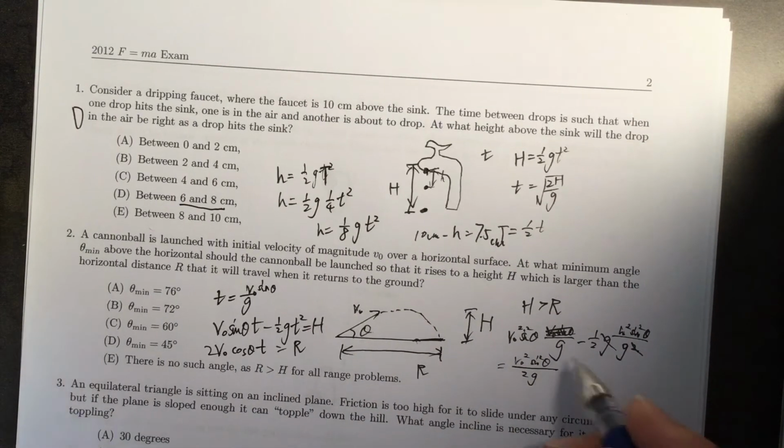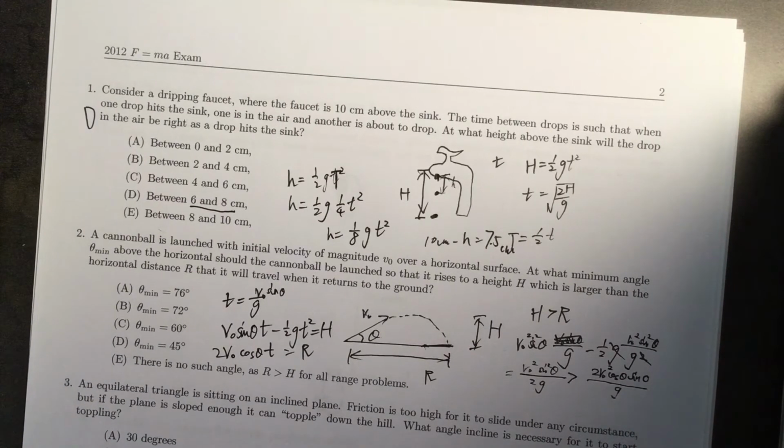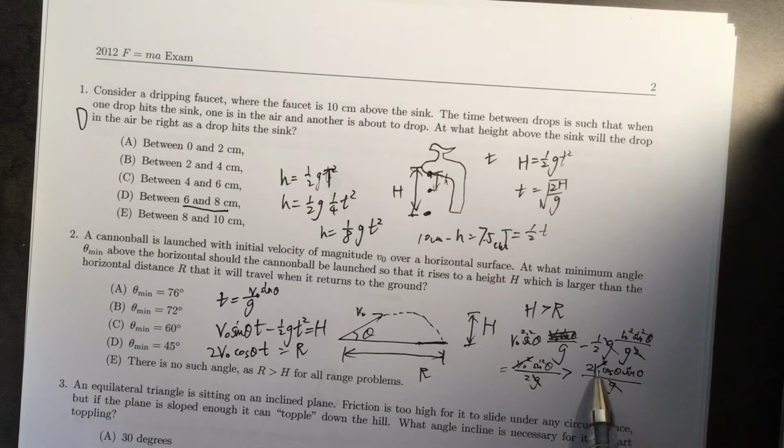R, let's plug in again. This one has to be bigger than 2 times v naught times cosine theta times v naught, so we square this, times sine theta divided by g. So now we can cancel out some terms. Multiply both sides by g, eliminate g, v naught, eliminate one of the sines, and multiply both sides by 2 times 4, divide both sides by cosine. So we have tangent of theta has to be bigger than 4.